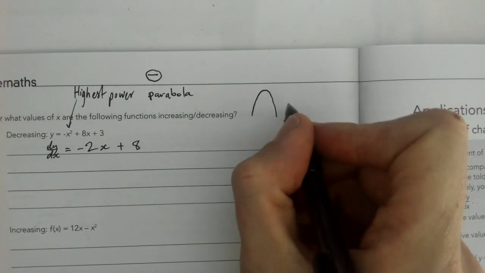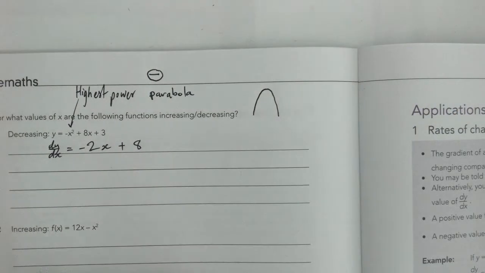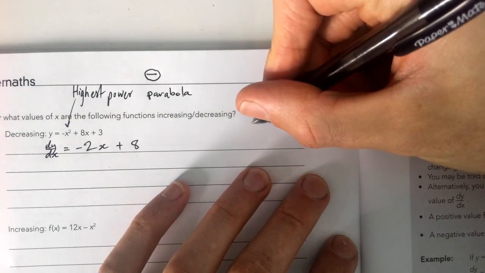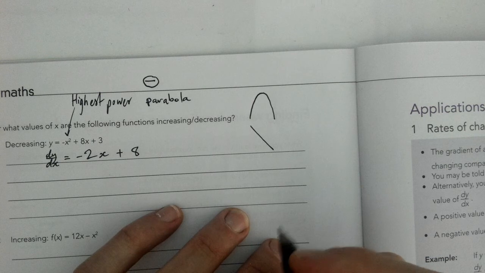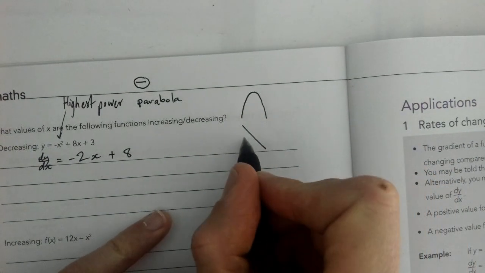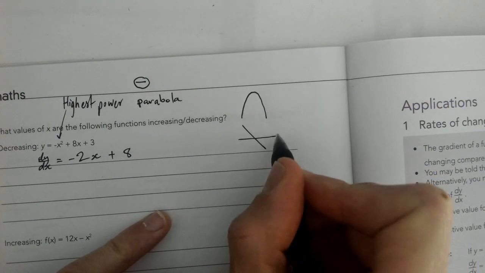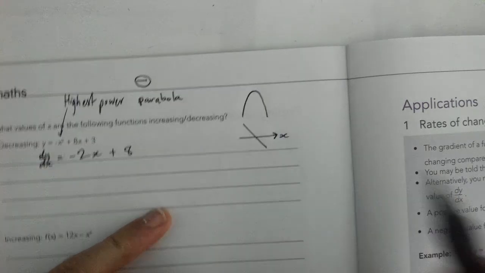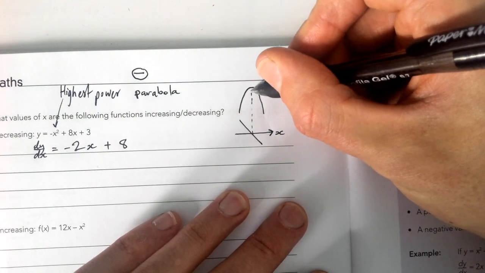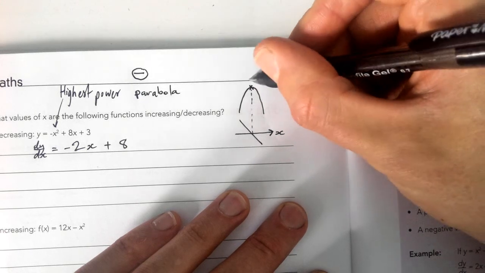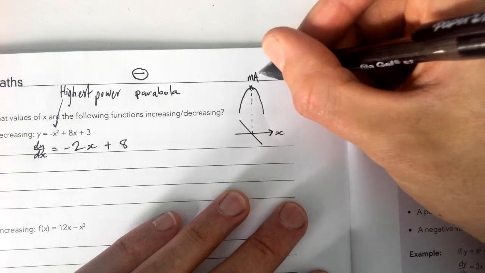And so this is our function, and our gradient function is therefore going to be a negative linear line. Now, this linear line is going to cross over the x-axis at any turning point. So at this one, it's going to cross over at the maximum.